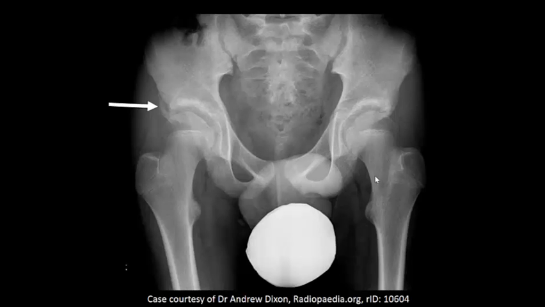Avulsion injuries, or pulling away of the anterior inferior iliac spine, as imaged here, can result from forceful flexion of the rectus femoris muscle. This injury is most common in adolescent males involved in some kind of kicking sport, such as soccer or my beloved martial arts.